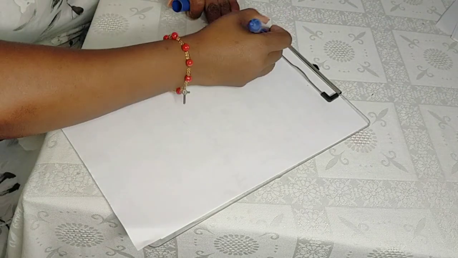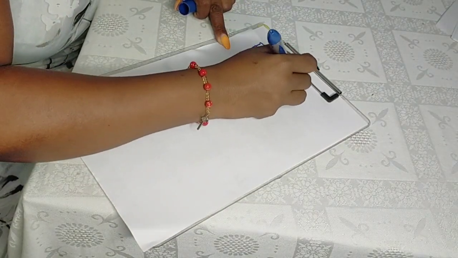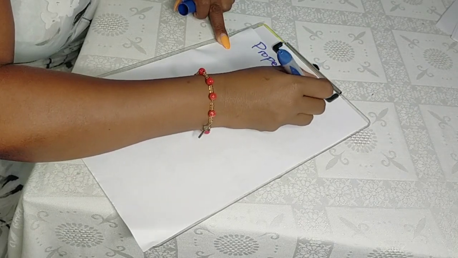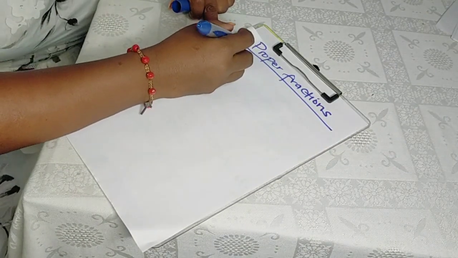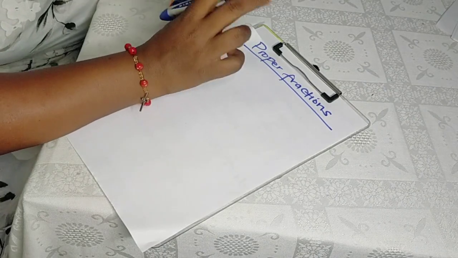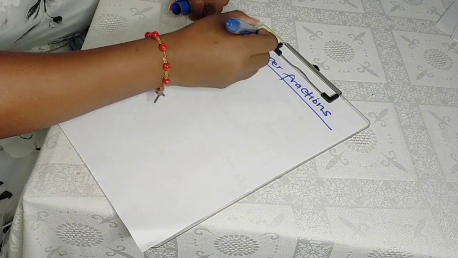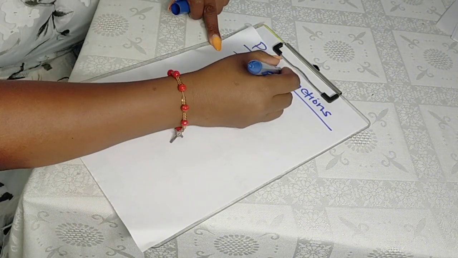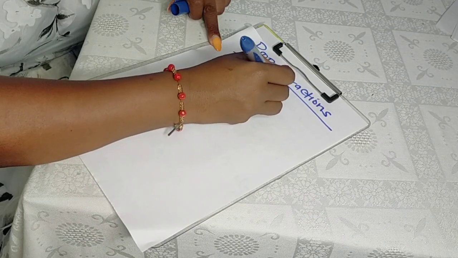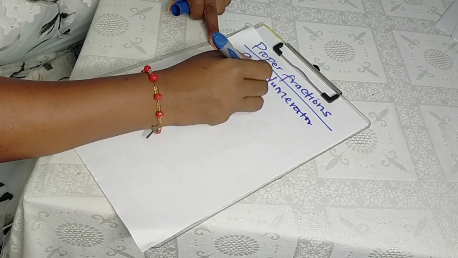Now let us begin with proper fractions. Before we go to the proper fraction, let's first look at a fraction. A fraction in the form of A over B means that A is the numerator while B is the denominator.